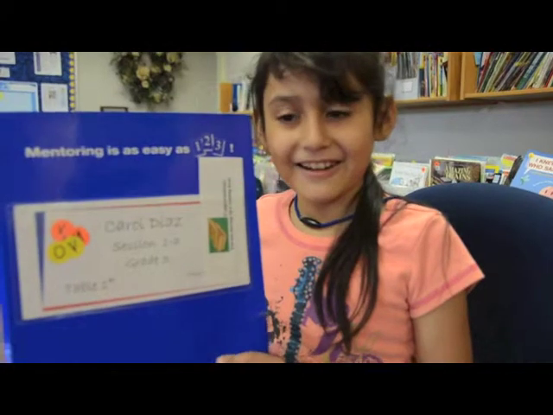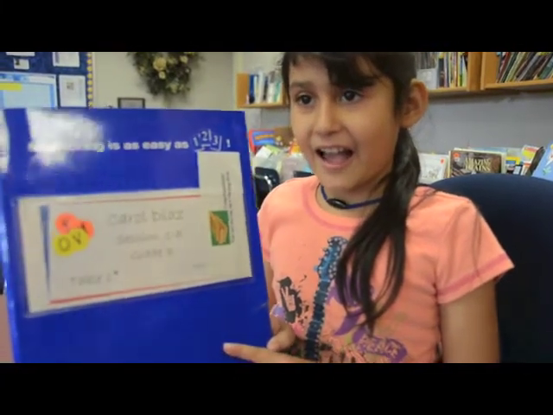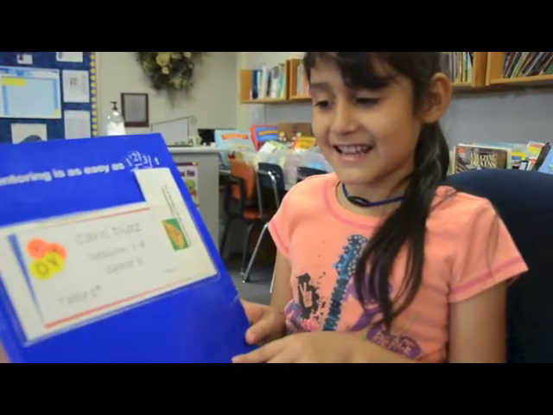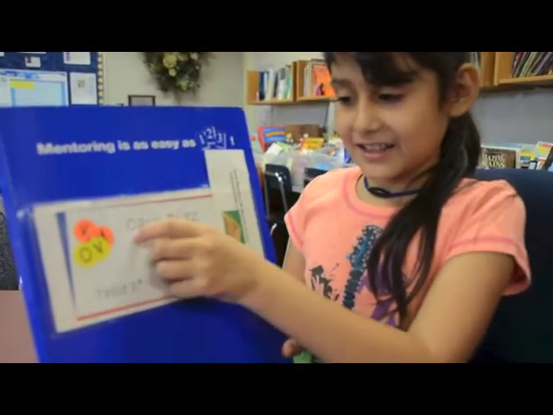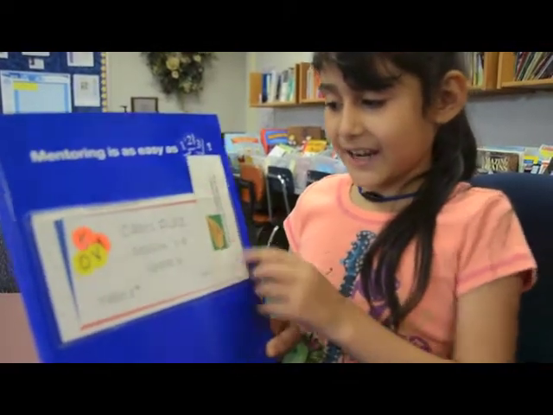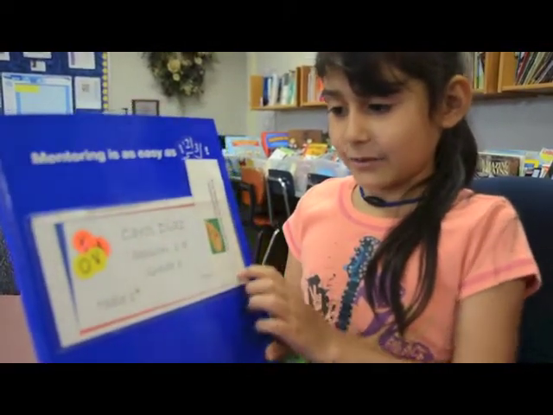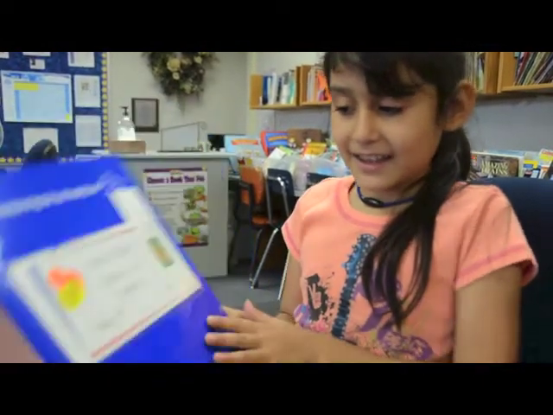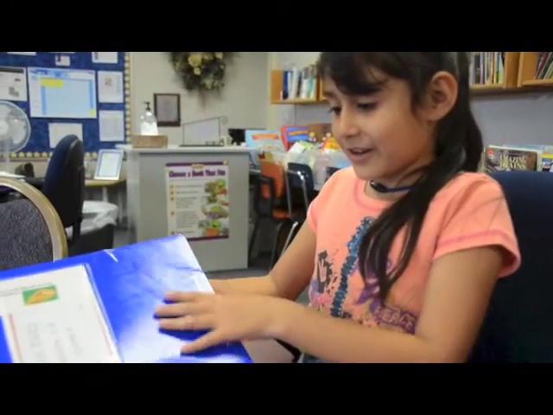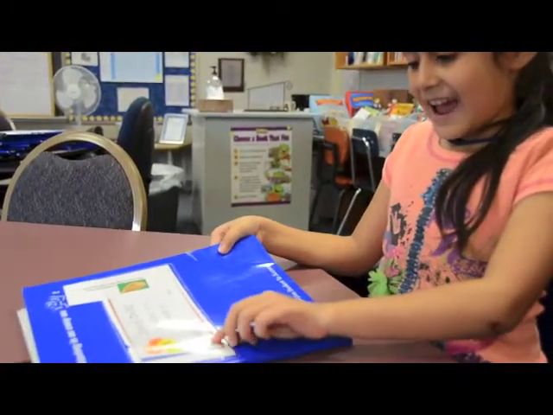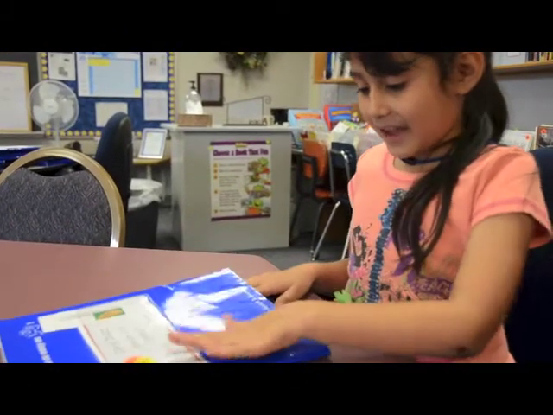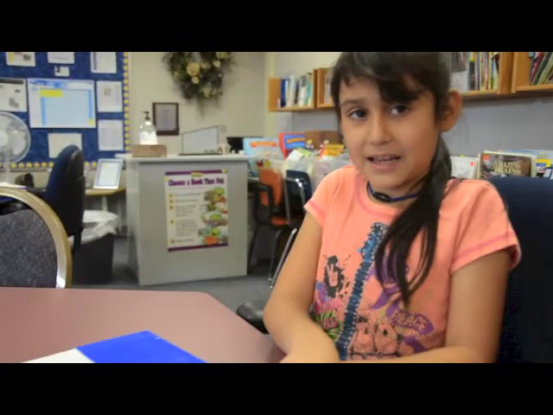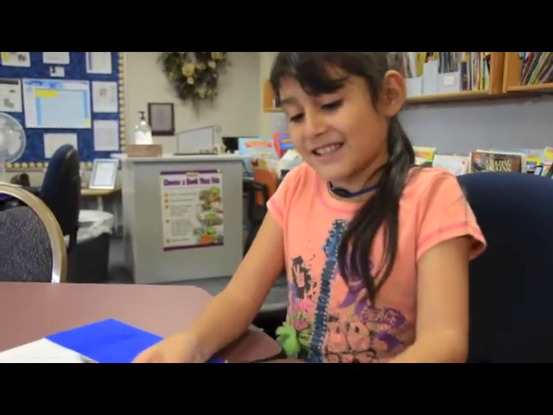Hello, my name is Carol. I'm going to tell you about HOST. This is my folder, and right here is where the student's name goes, and right here is if you get a new reading level. Here are the actual reading levels we have. So we're gonna just open this folder. Oh, I'm in 3rd grade, and sometimes the folders say what table you're in. So I'm gonna open this up.